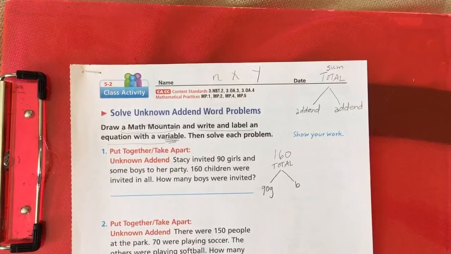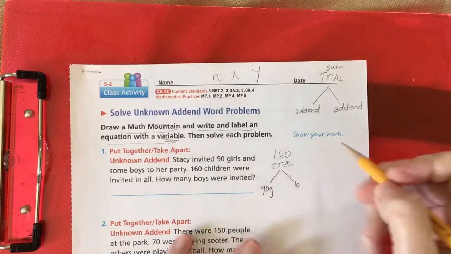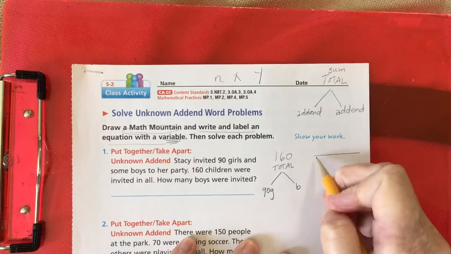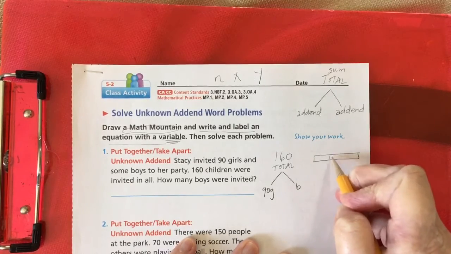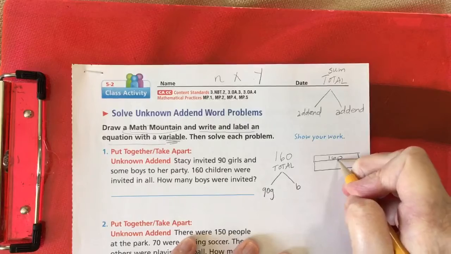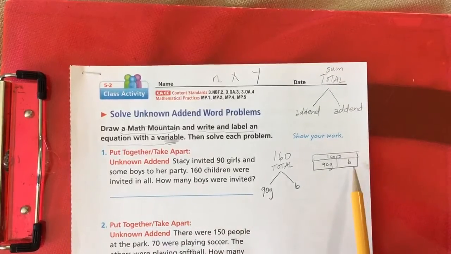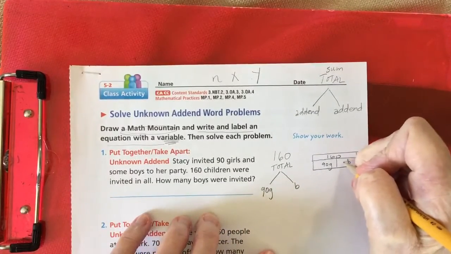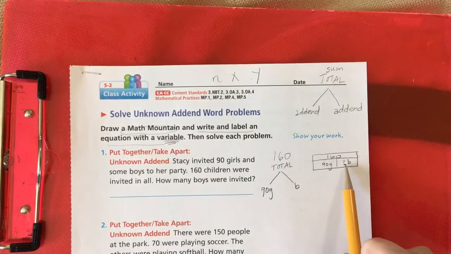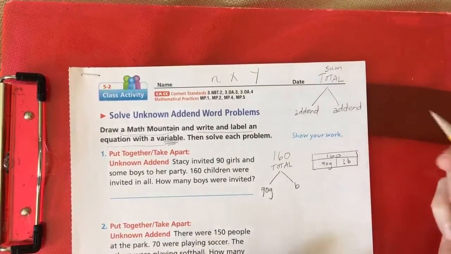We don't know. So you have to think to yourself, how are you going to figure that out? Now, I know for a fact we could use comparison bars in this story problem too, which is another strategy. So if we took the total, it's 160, and then we take the 90 girls, and now we just need to think about how many boys, and I'll put a question mark here. In other words, what number do you add to 90 to get to 160?